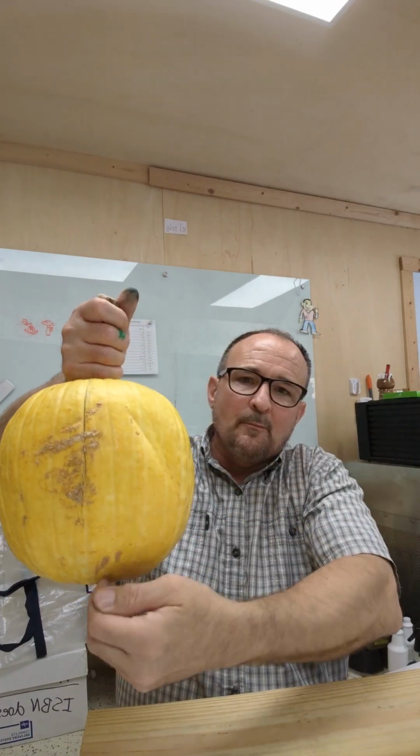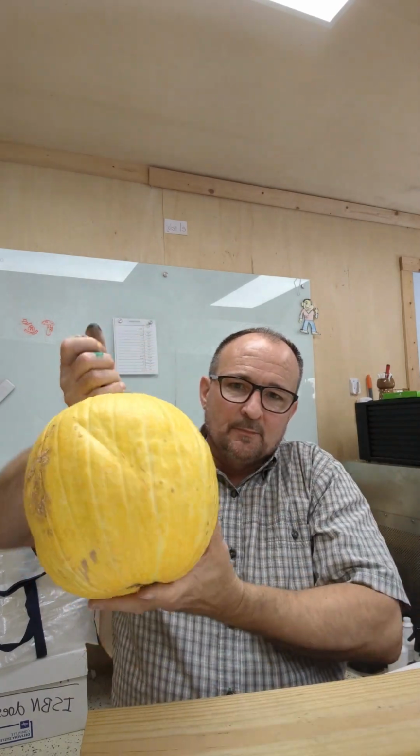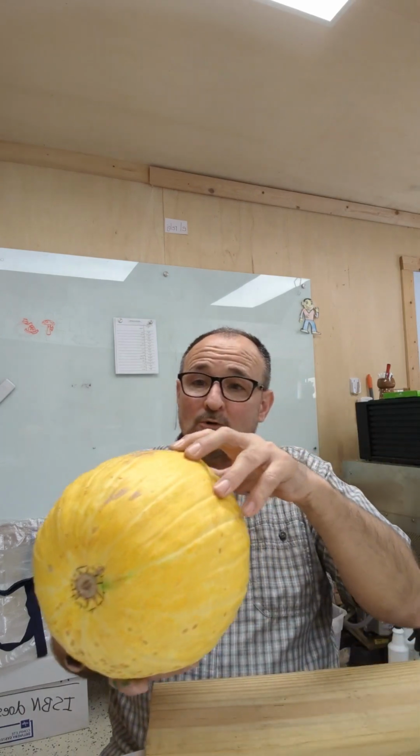So you want to draw a line on one side of your pumpkin, because that's where you're going to line it up on the end of the board, and they're going to roll it along and find out how many rolls it took to get to the other end of the board. That's one way of racing the pumpkin.